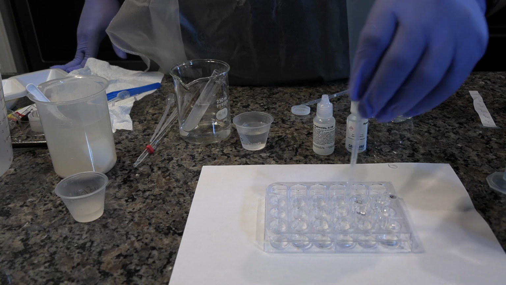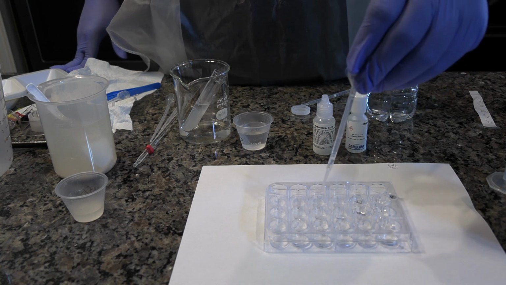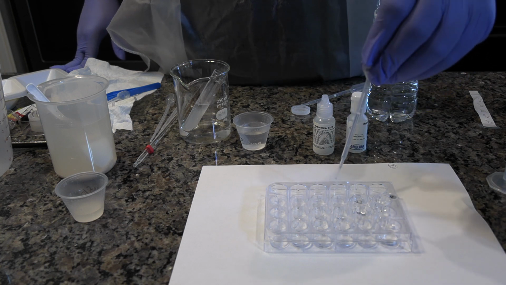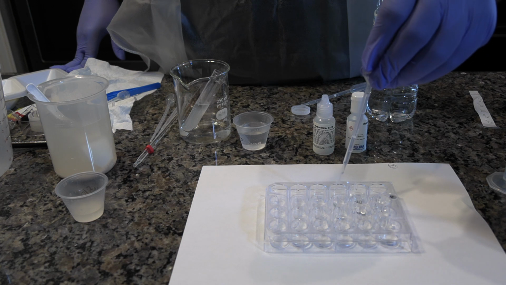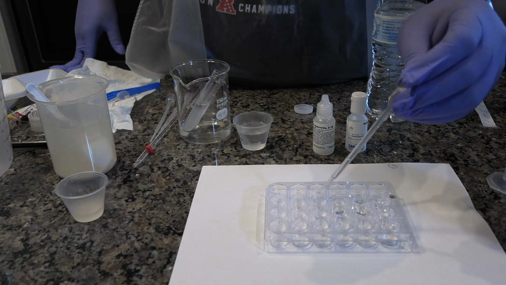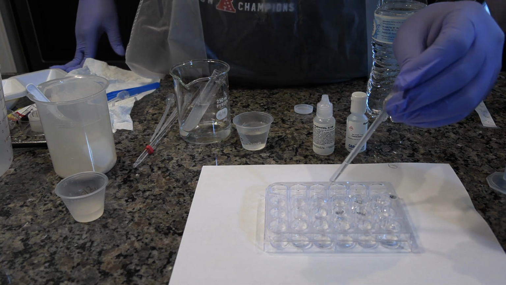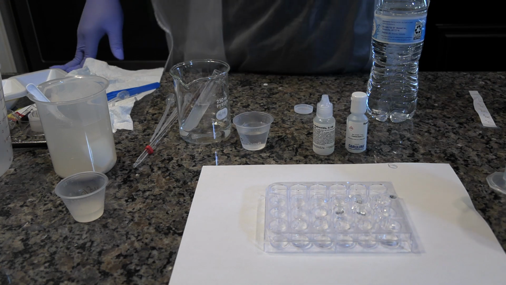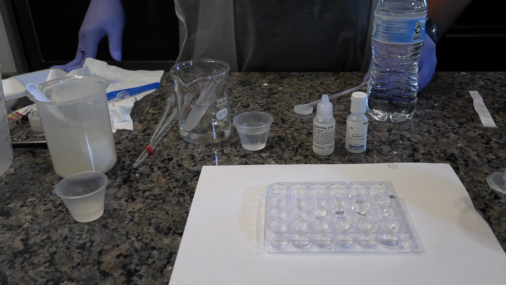Using the pipette labeled base, dispense 2 drops of the solution from C3 into well C4 and 10 drops into well D3. Using the water pipette, dispense 18 drops of water into well C4. Rinse each pipette with water.